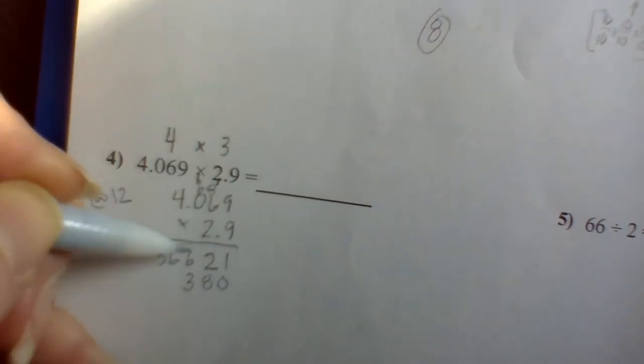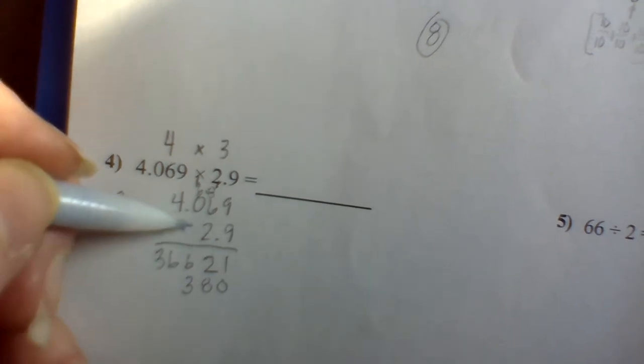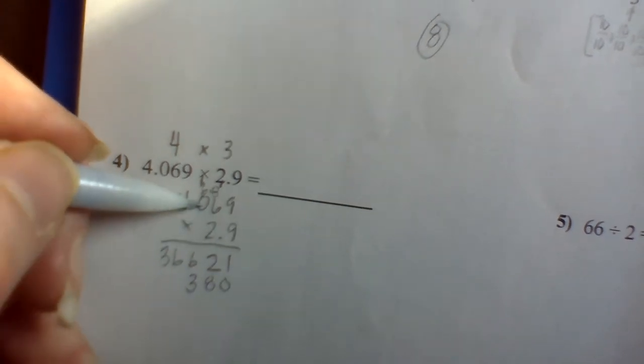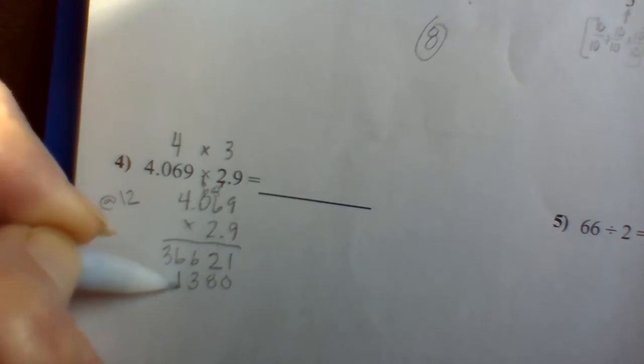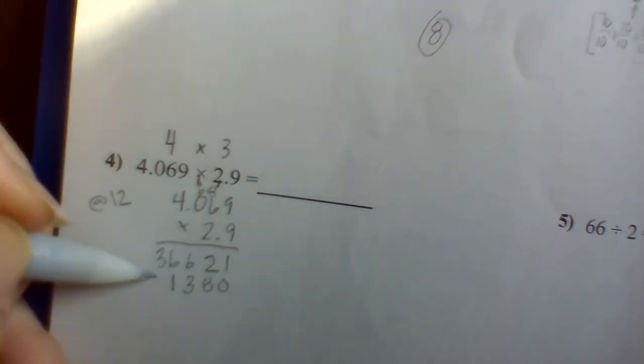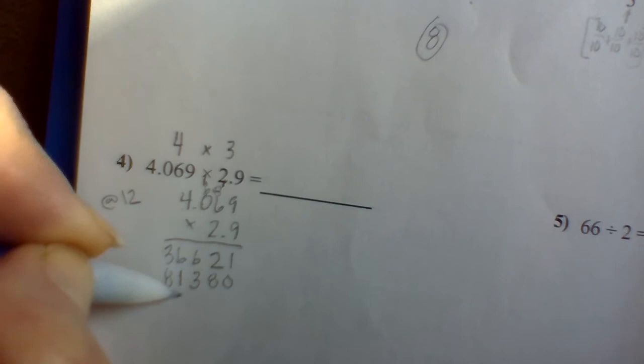Notice we're lining up our values each time. That's super important. 2 times 0 is 0, plus 1 is 1. 2 times 4 is 8. Okay. So I do that.